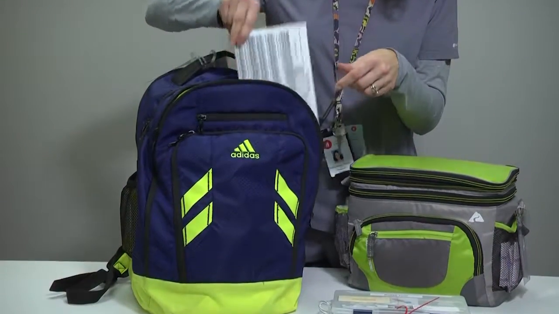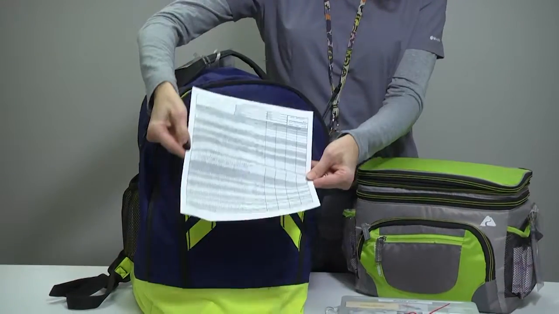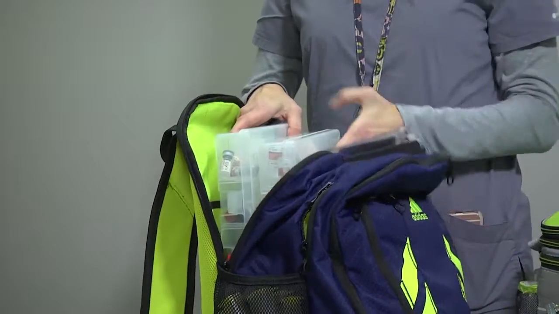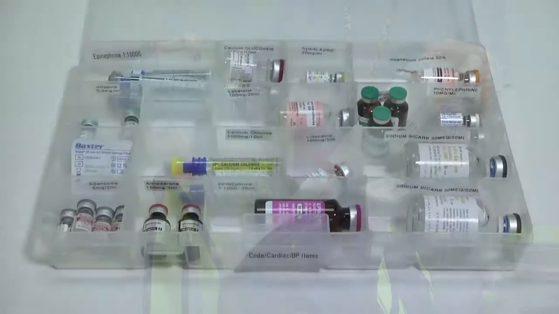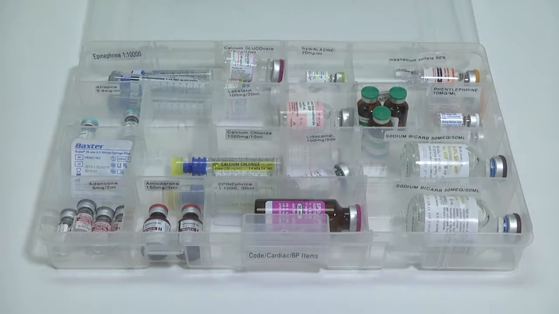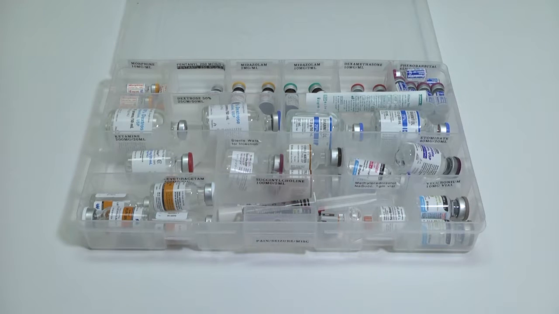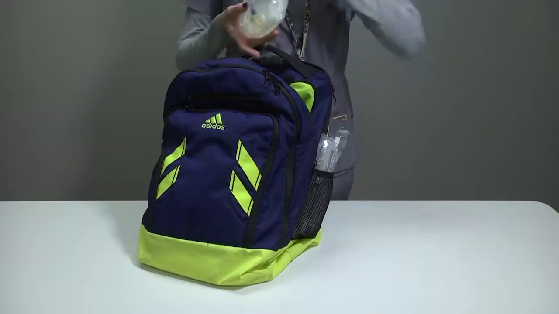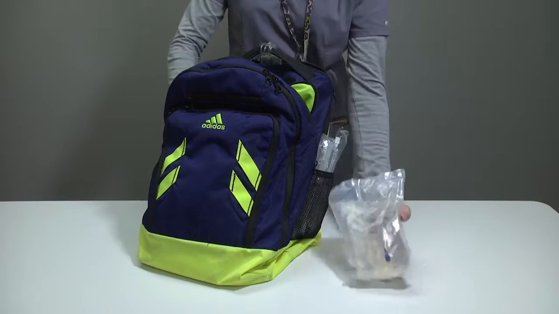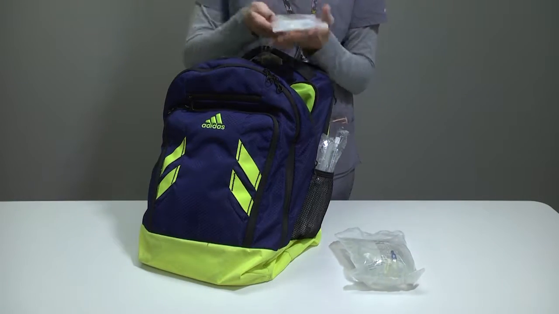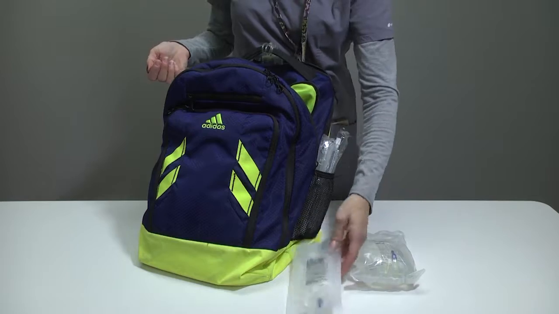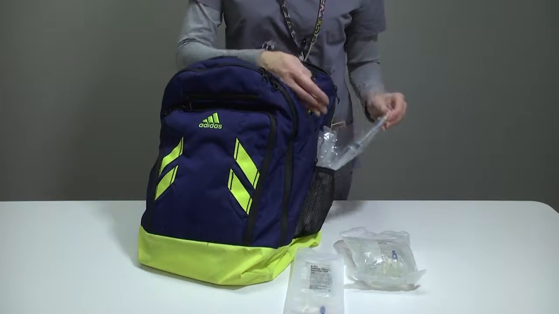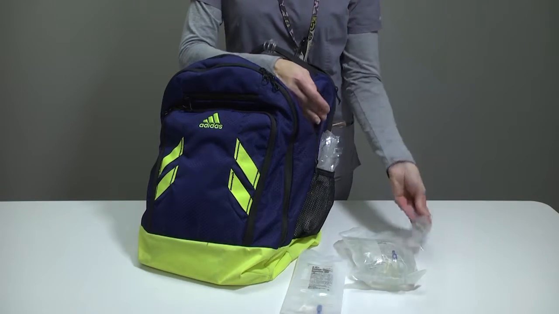The pharmacy code charge sheet can be found in the front pocket of the code bag. The pharmacy bag contains 2 individual boxes. One is specific to cardiac events and one contains common medications that may be needed for pain, intubation, seizures, or reversal of medications. The larger portion of the bag also contains bulk items that may be needed, such as bags of fluids, flushes, or items that are too large to fit into the smaller containers.